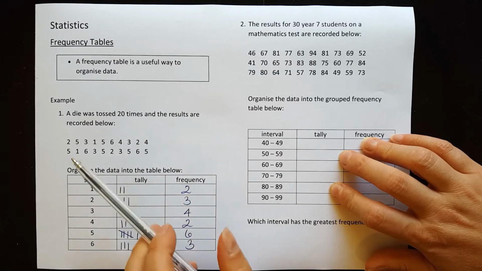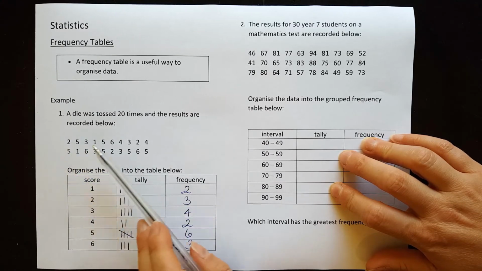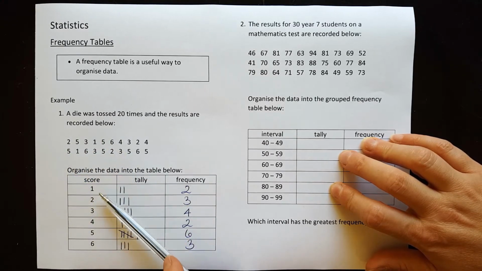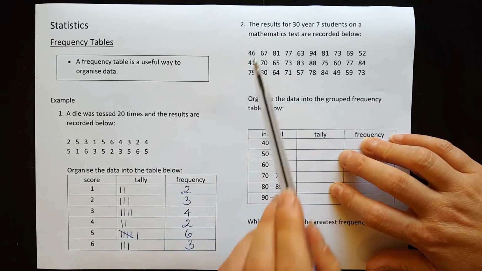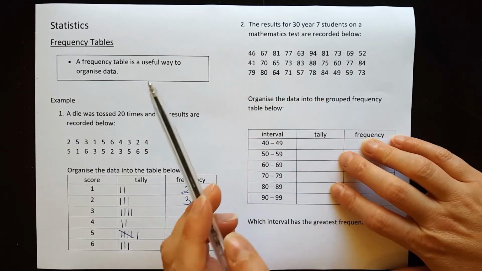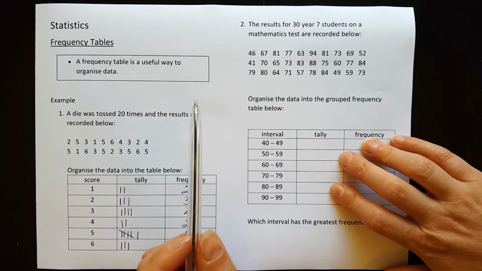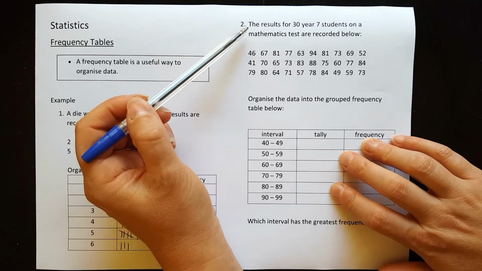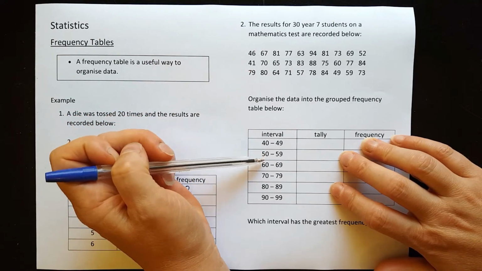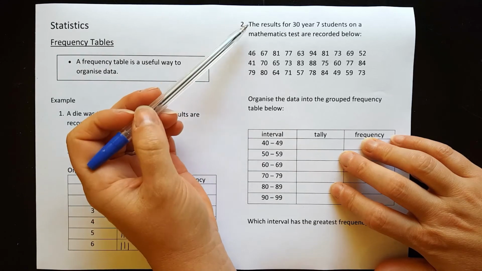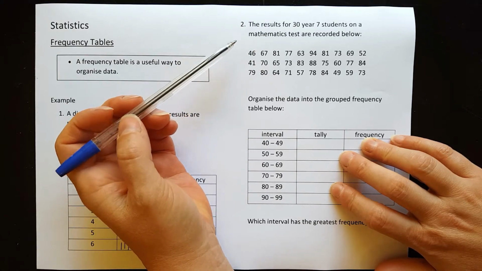Now this is what we call single data. Each of these individual scores, we have the number here. But what we want to do is put these into grouped data, grouped intervals. If your scores are more spread out, we might have to put them into groups like this question here. This is the result for 30 Year 7 students on their mathematics test.